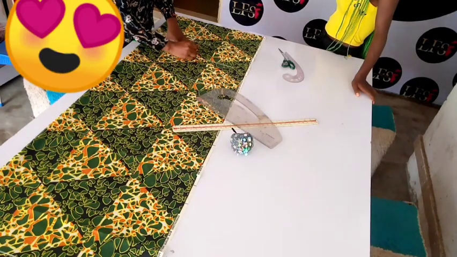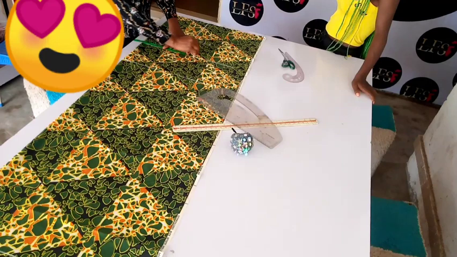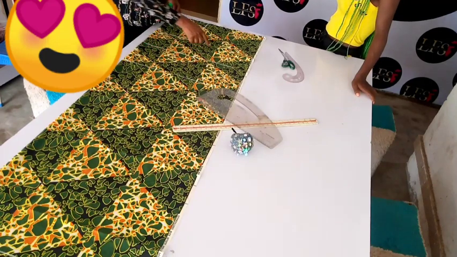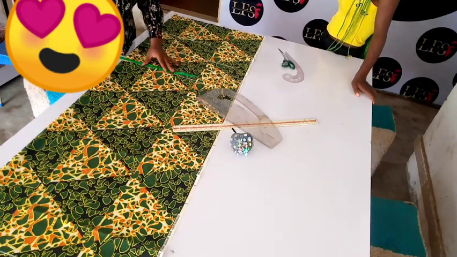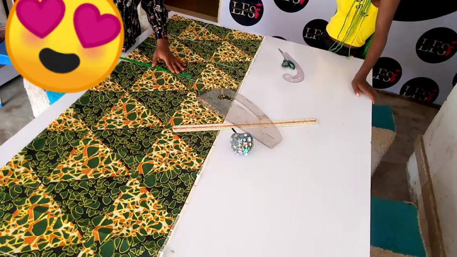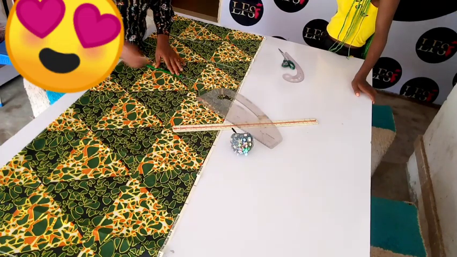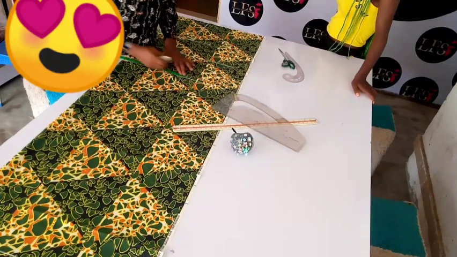So I'm just going to start inputting the body circumference measurement. So for the bust, I have bust 40. I'm putting the quarter measurement plus 1 inch for ease and another 1 inch for seam allowance as well.